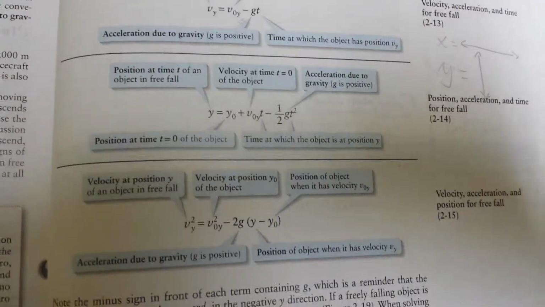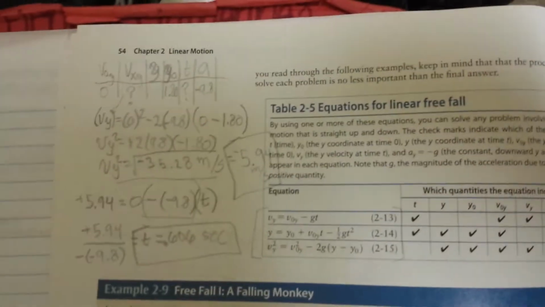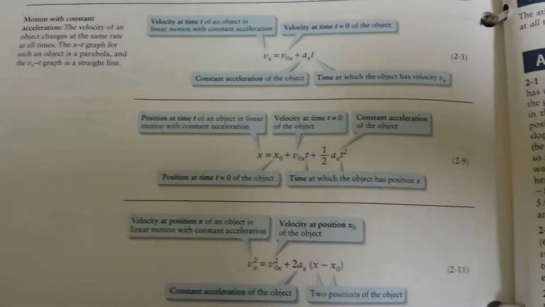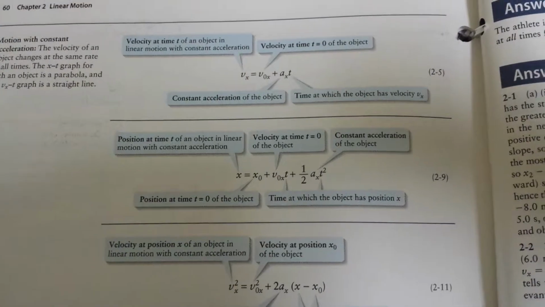The y naughts, the v naughts. See? Just use what you know. Plug it in, solve. Nothing really special. Show you how to monkey when it drops an apple. I just want to get to the equations really. I should have marked the page. Oh, there you go. See, these are the other equations, the velocity.